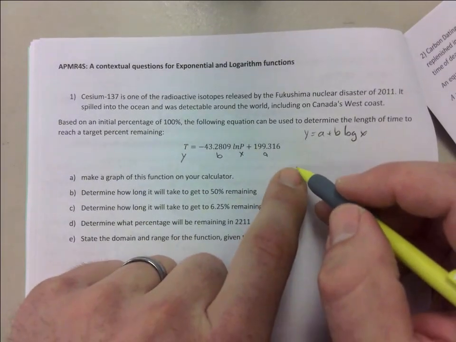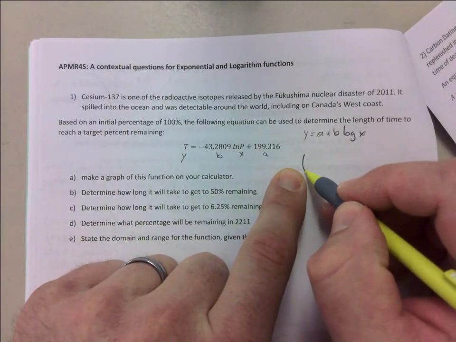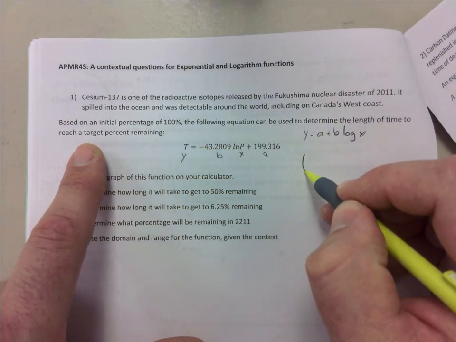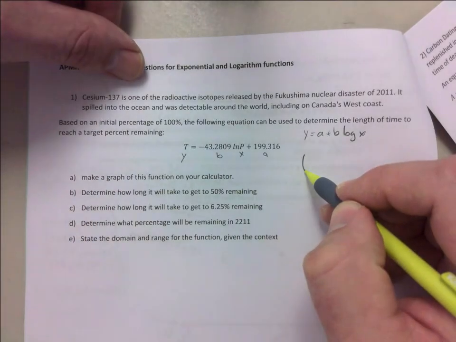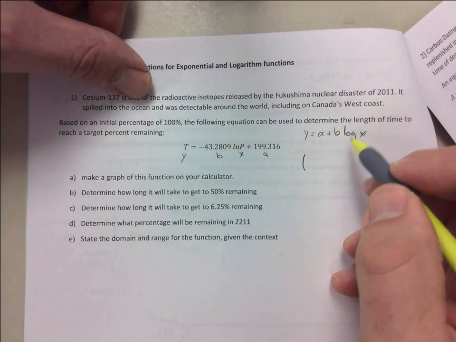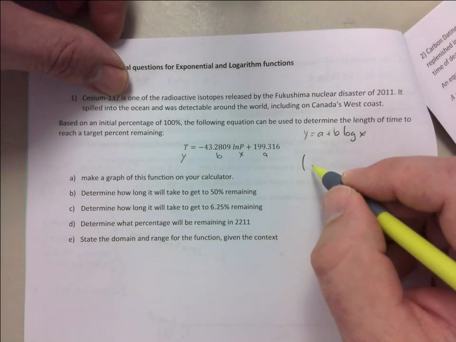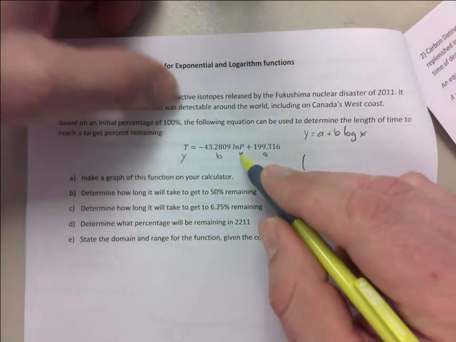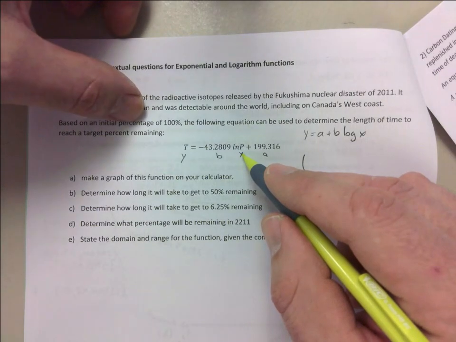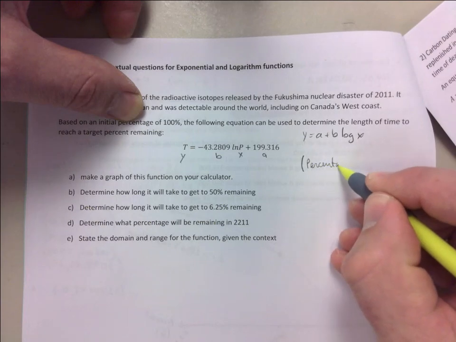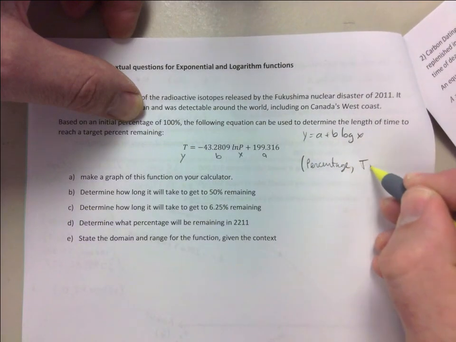What does that stand for? T stands for time in years, I'm guessing. Yeah, we'll just call it that, so P is percentage, and this is time in years.